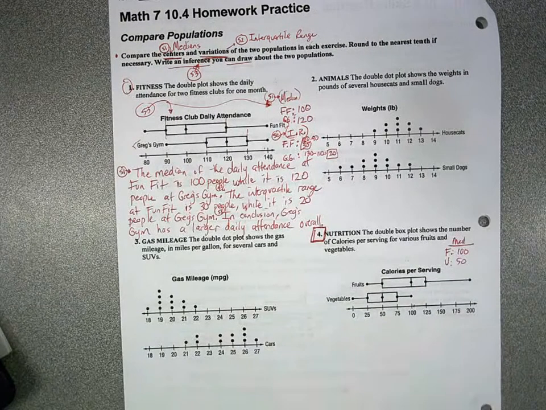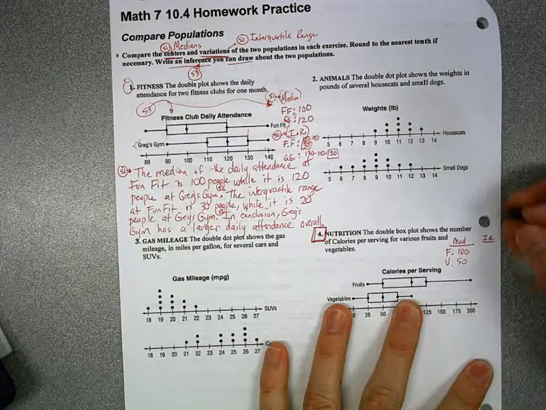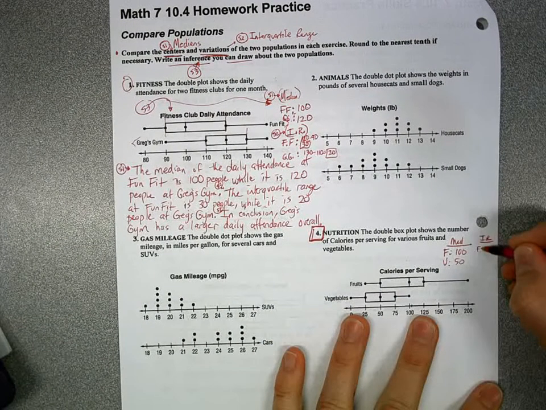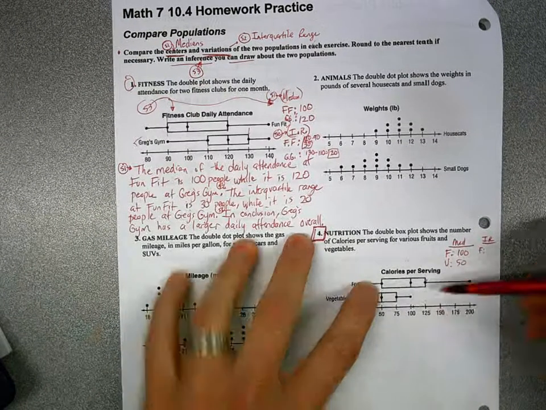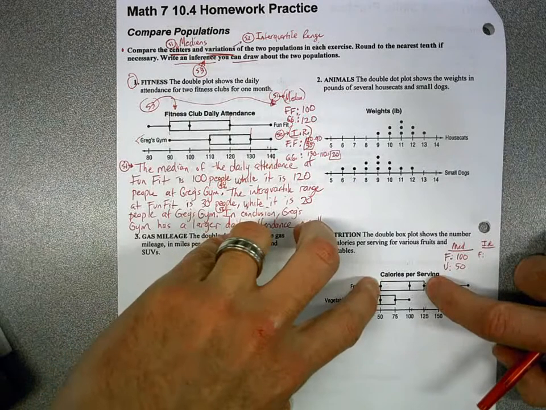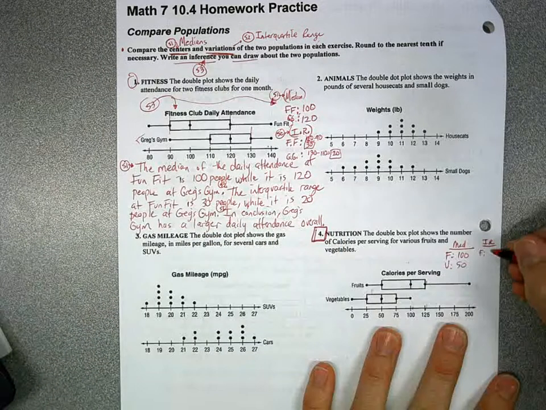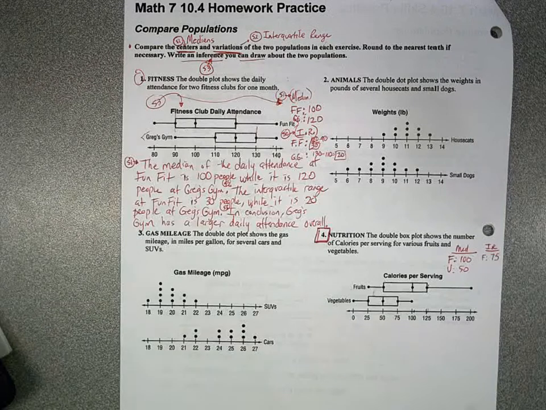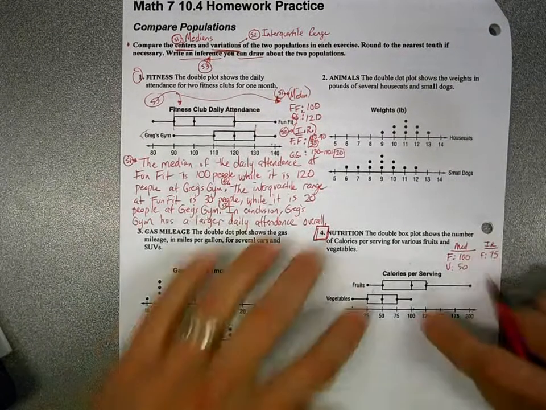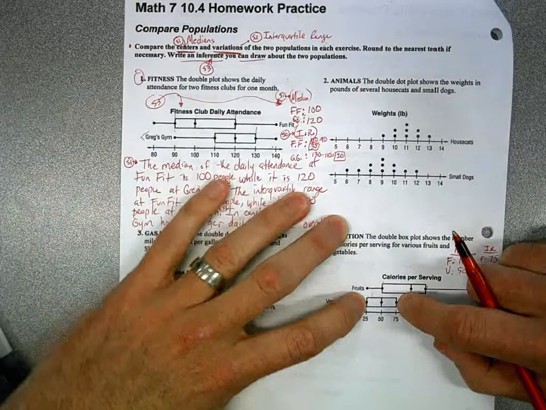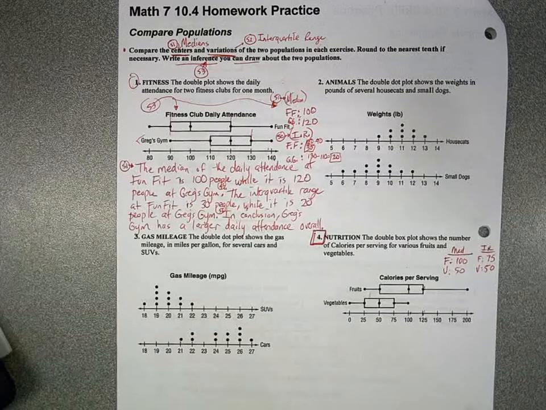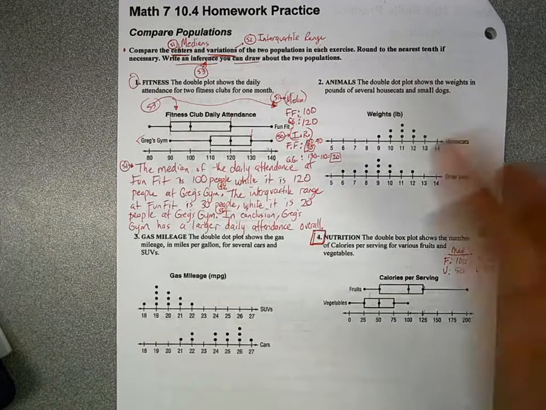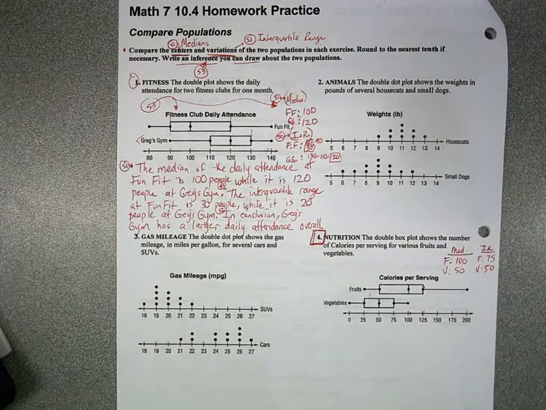Now, if we're talking about interquartile range, okay, for fruits it is between 125 and 50. Okay, between the boxes here, first and third quartile. So 125 minus 50 is 75. 75 calories is the interquartile range there. And for the vegetables, 75 and 25, well, 75 minus 25 is 50. Okay, so I have our information for both of those. And if you notice, I'm finding the information first and then I'm going to write about it, which is okay either way. All right, so here's an example of what I can write.